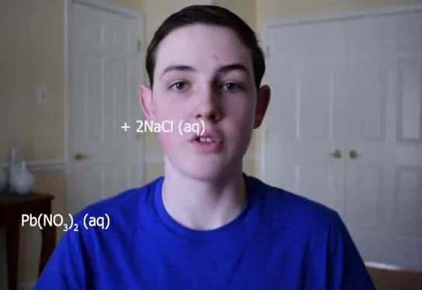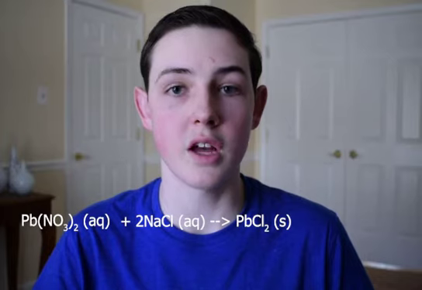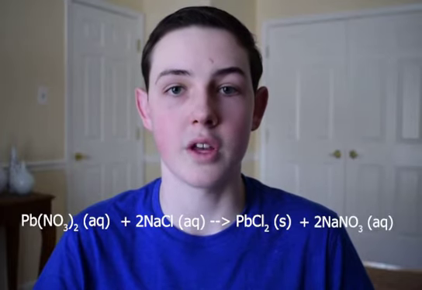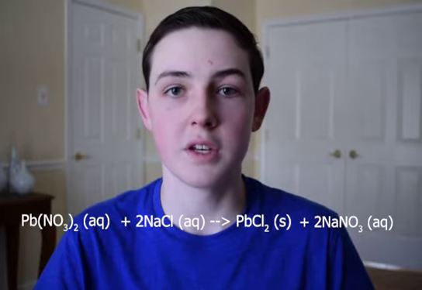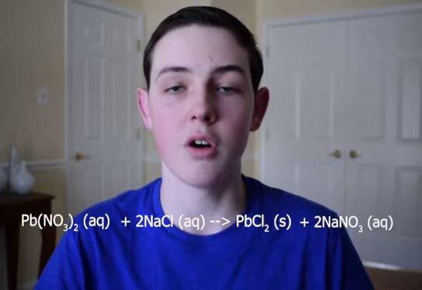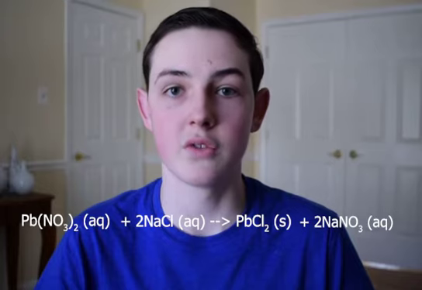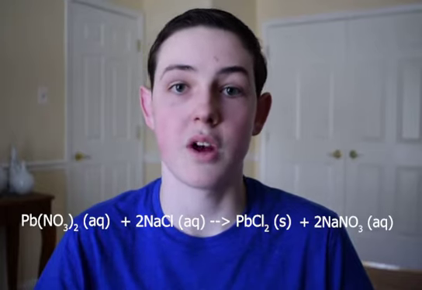So if I were to have lead(II) nitrate aqueous react with sodium chloride aqueous, I would end up getting lead(II) chloride solid plus sodium nitrate aqueous. The reason that the lead(II) chloride is a solid is because chlorine is soluble with all other ions except for lead, silver, and mercury. So in this instance, it becomes a precipitate, hence why it's a solid.